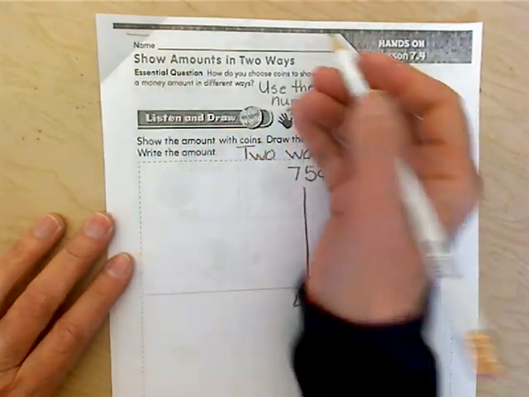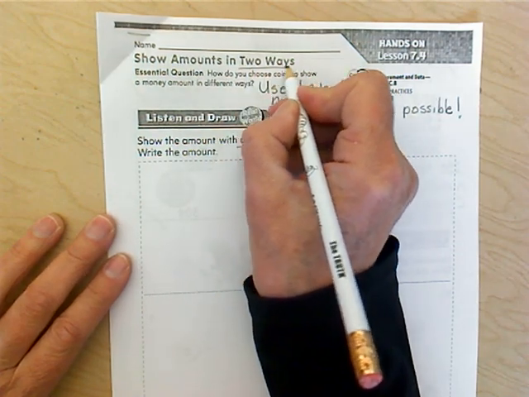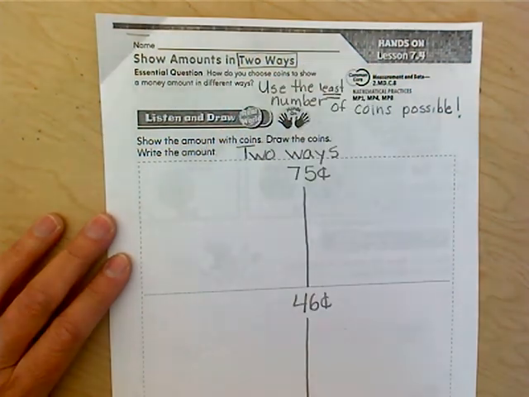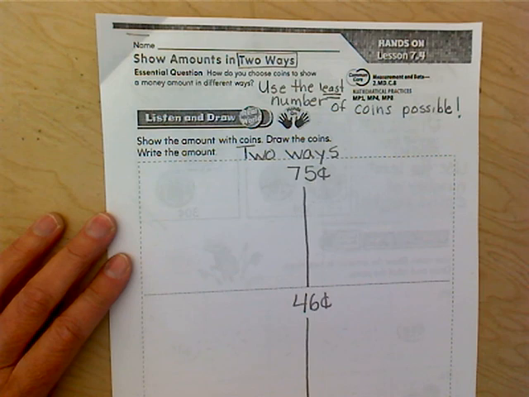So we're going to start showing amounts in two ways. We're going to show amounts in two ways. It's going to be a whole lot of fun. You're going to really enjoy it.